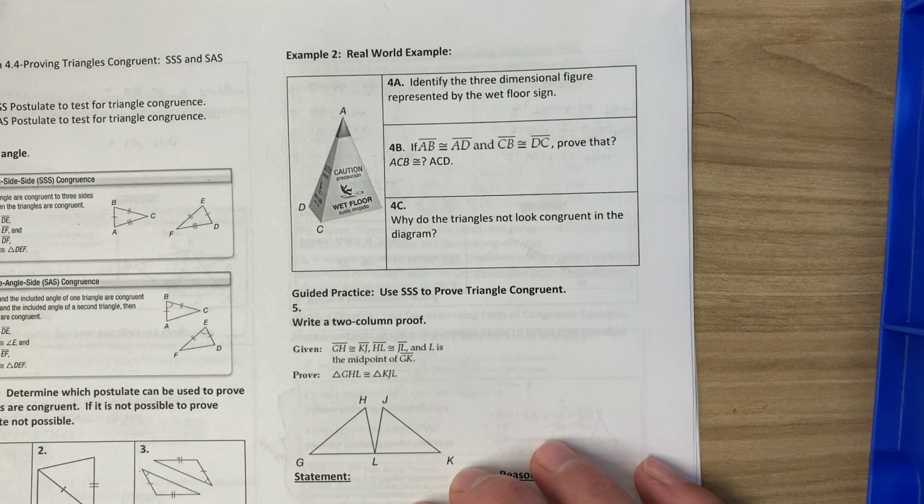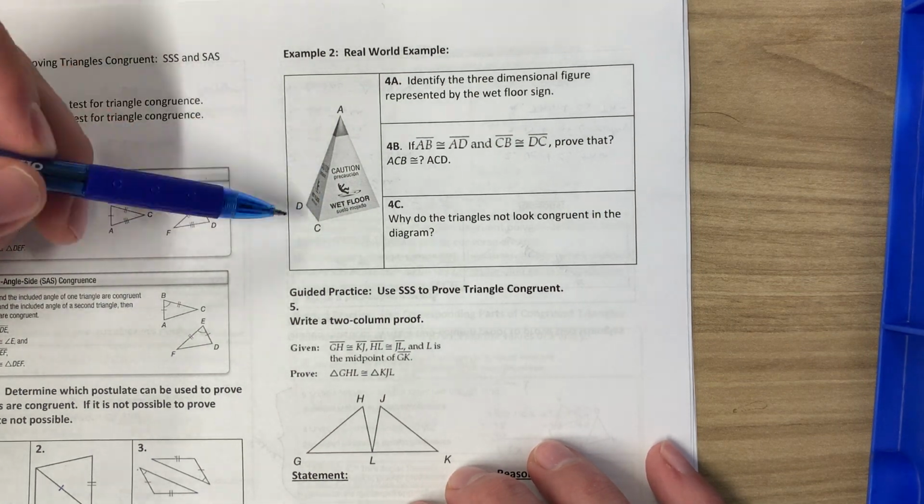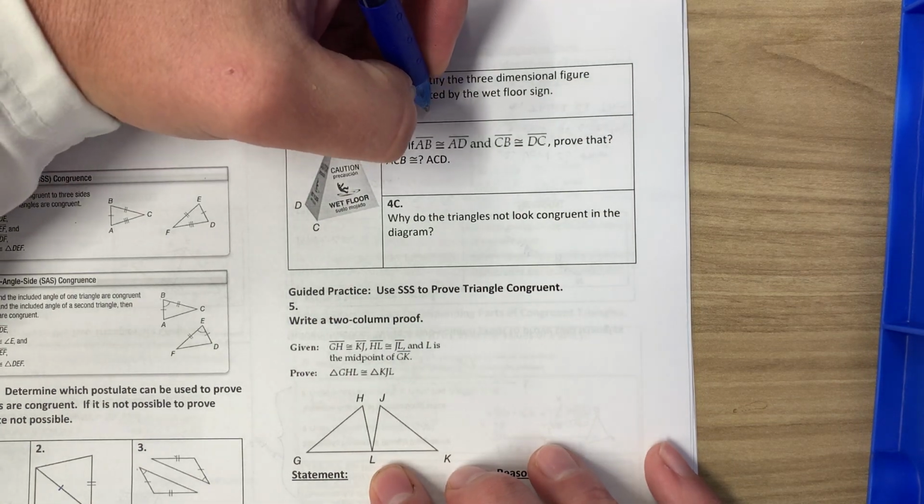For 4A, identify the three-dimensional figure represented by the wet floor sign. So this is a wet floor sign. This is a triangular pyramid.